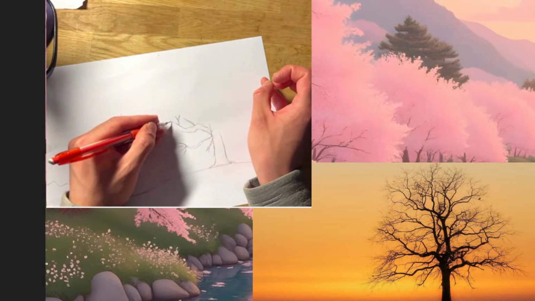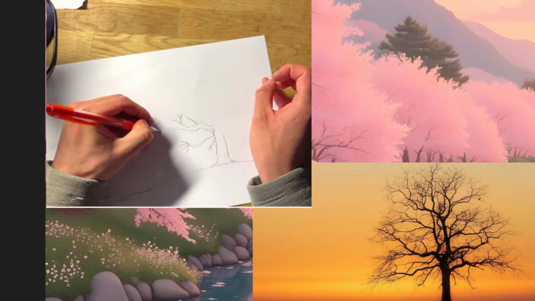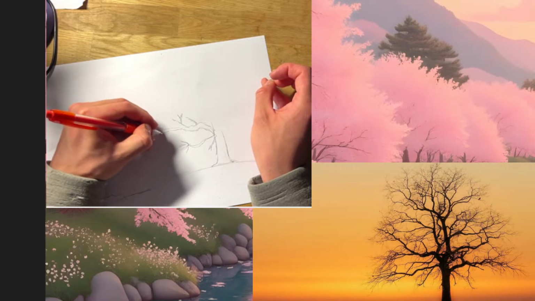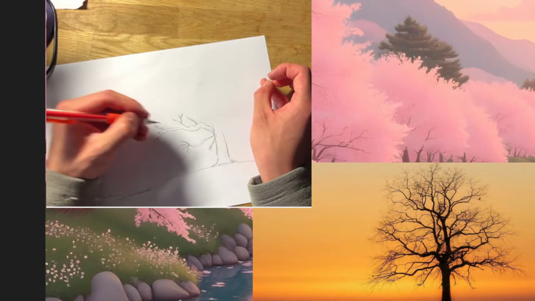And then there's sort of like two parts here. One of them goes down into here, and then this goes here, and then this goes to here, and then they branch out from the side like this.